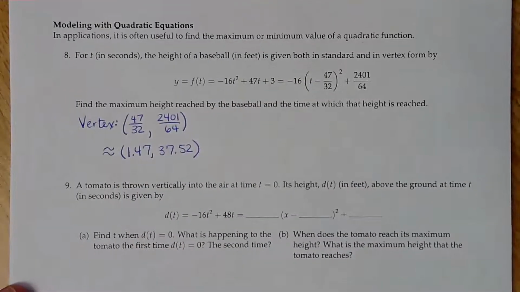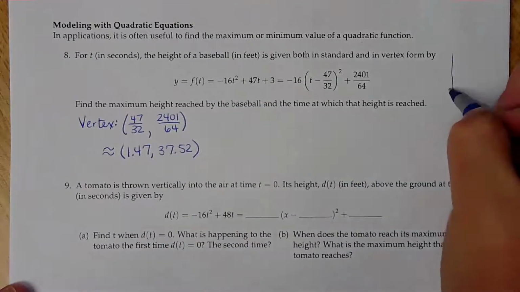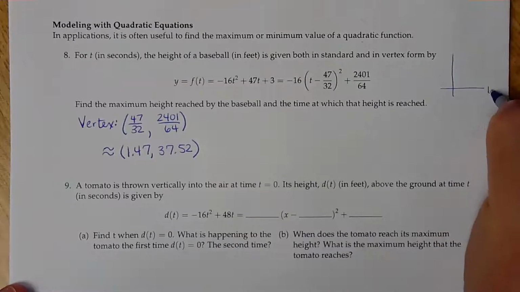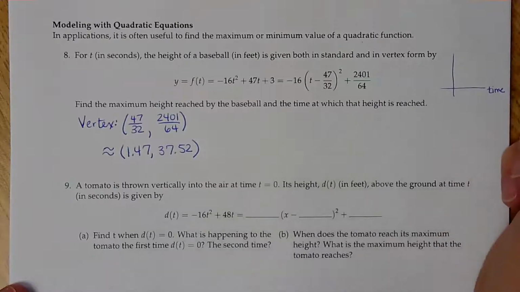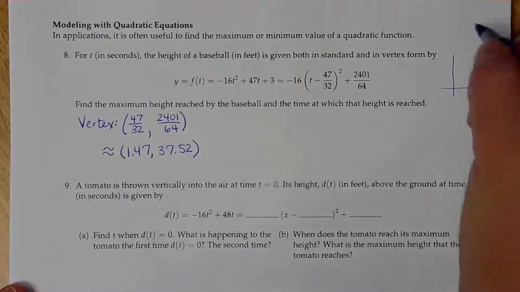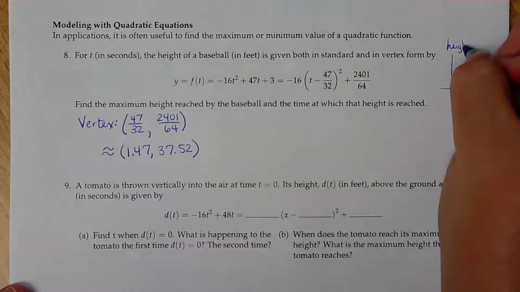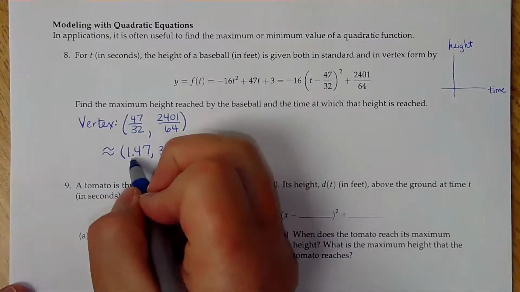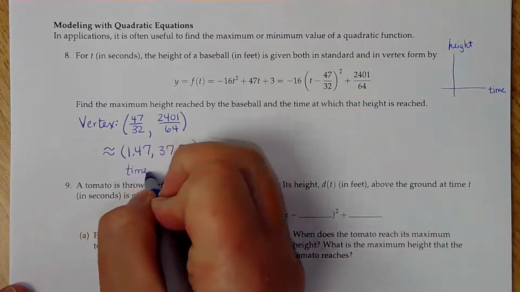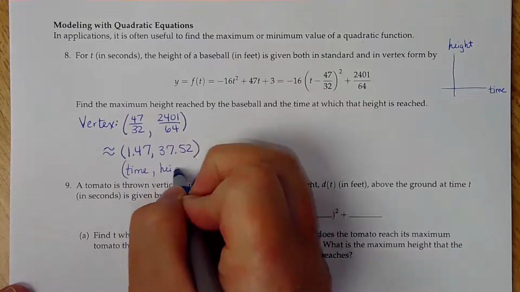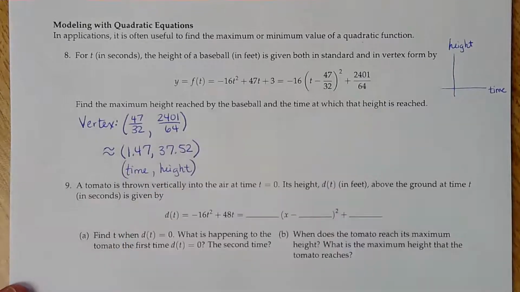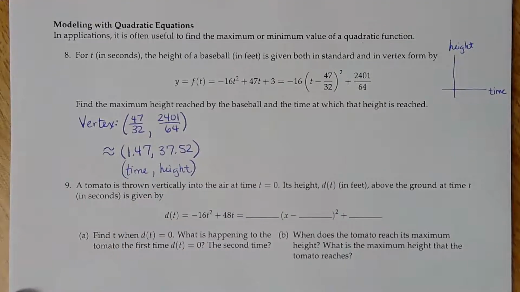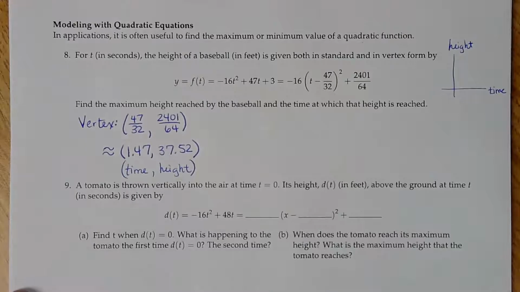Now, if you think about how you would graph this, you're going to put time on the horizontal axis for your independent variable and height on the vertical axis for your dependent variable. So that means the first number is the time, and the second number is the height. All right, and so we're going to write a sentence that sums this up, explaining what this means in context.